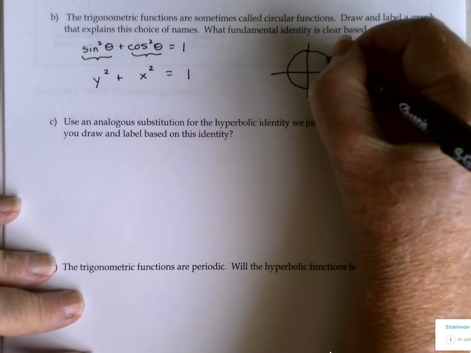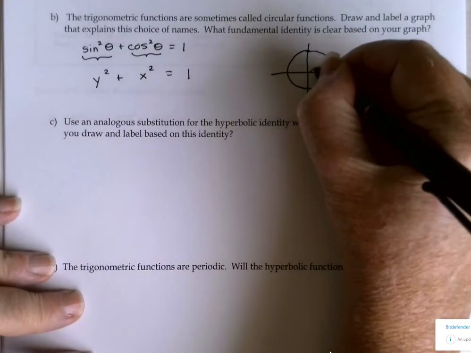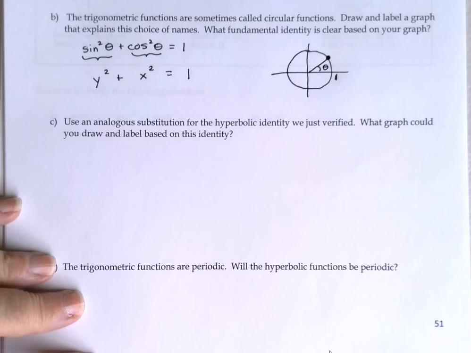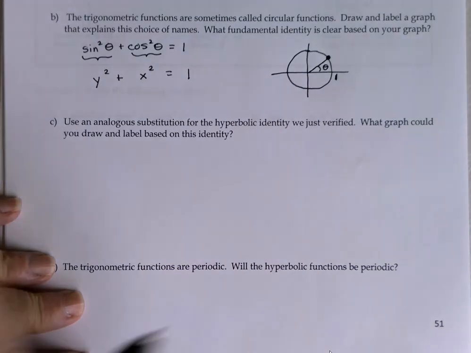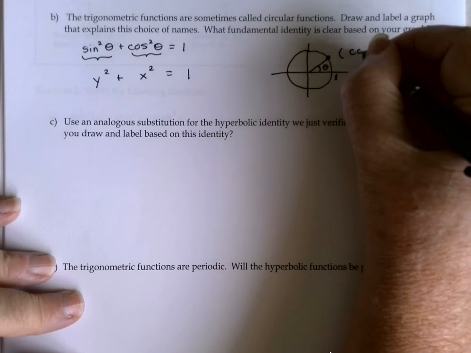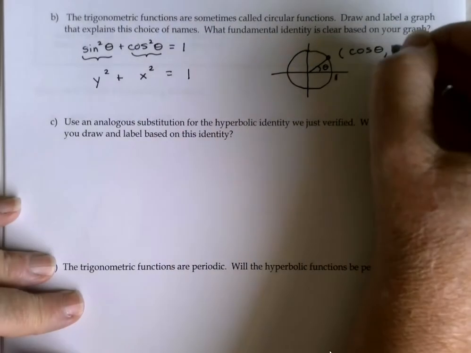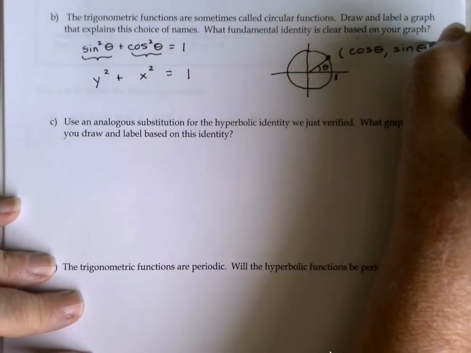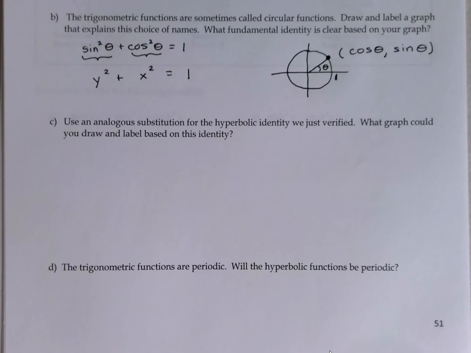When we locate a point on our unit circle, if we have this angle theta with the positive x-axis, then the point on the circle has coordinates x, which is cos theta, comma y, which is sine theta. So, what I'd like to do now is use a similar analogous substitution for the hyperbolic identity that we've just verified. What graph would we be able to draw and label based on that identity?